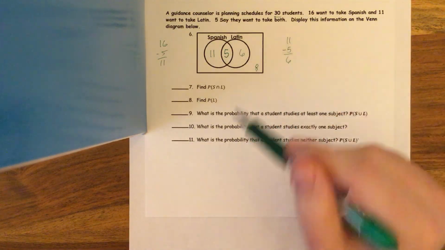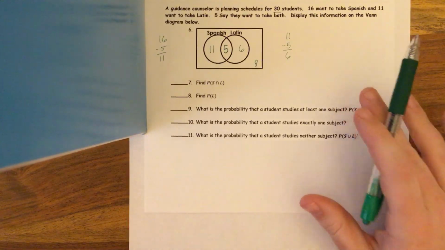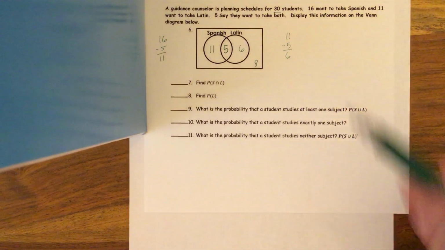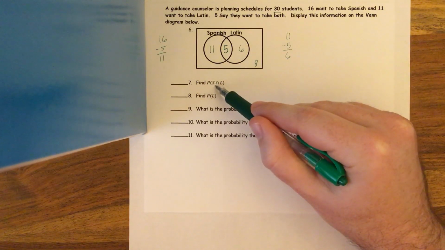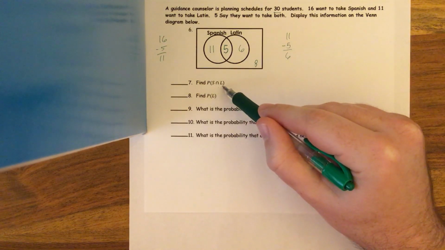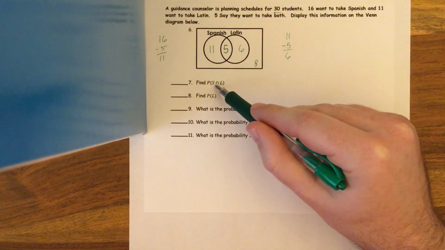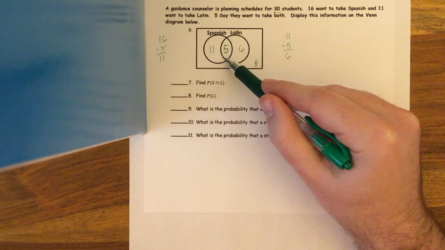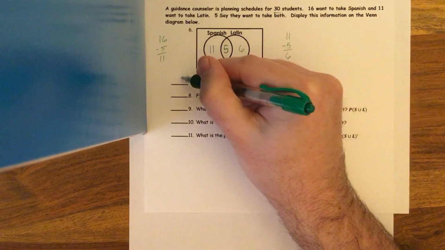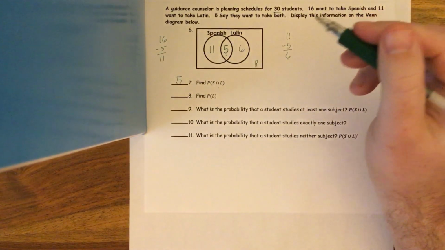All right, so now let's answer our questions. Find this probability of S and L. So this is the intersection question. What is the probability that a student wants to take both Spanish and Latin? Well, we already wrote that in here. There are 5 students who want to take both Spanish and Latin.